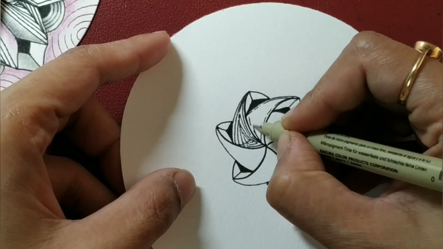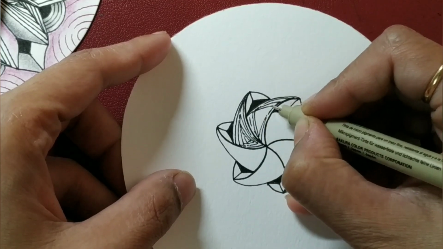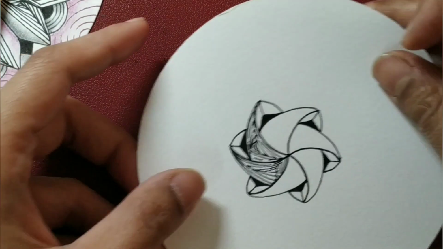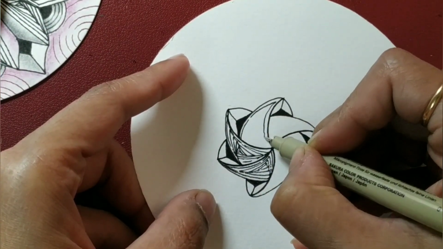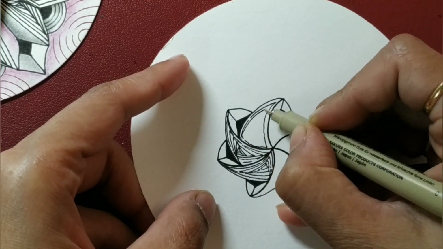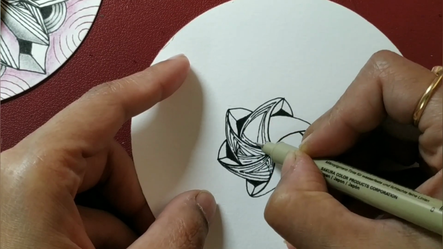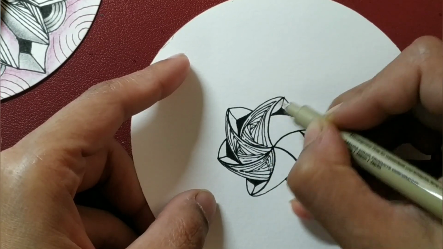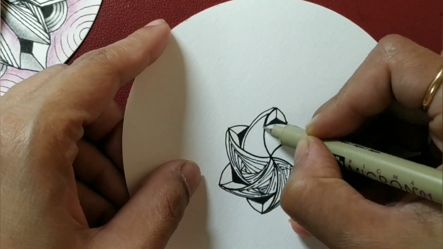Right? And then again, you can try breaking the lines a bit, not necessary. Yeah, again the same exercise.